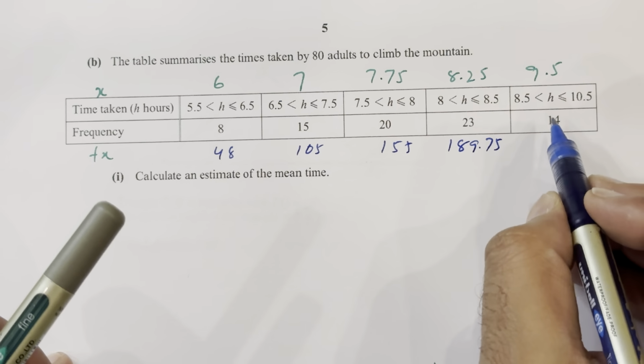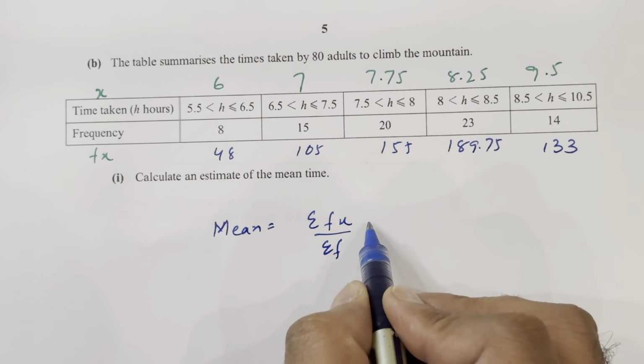So now you need to calculate the mean. We have all the values. I am going to write the formula, summation of fx over summation of f.